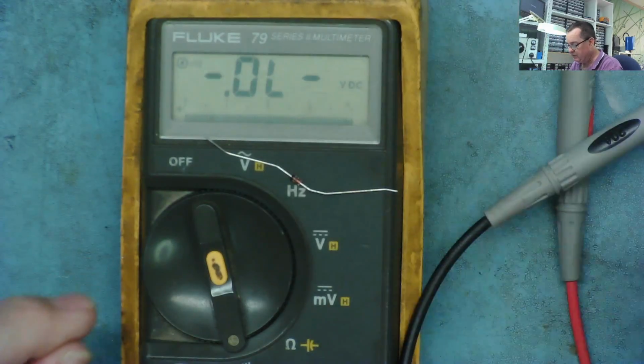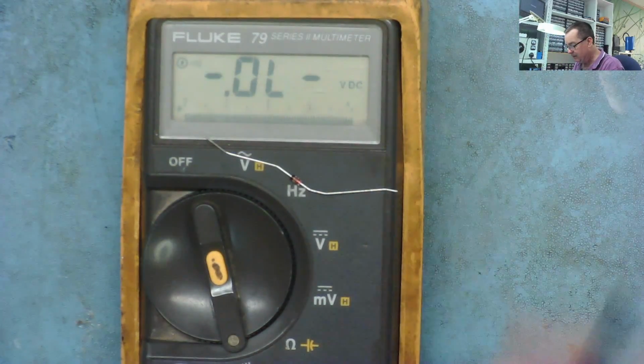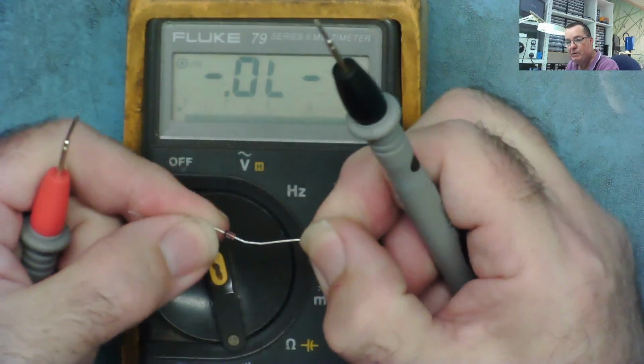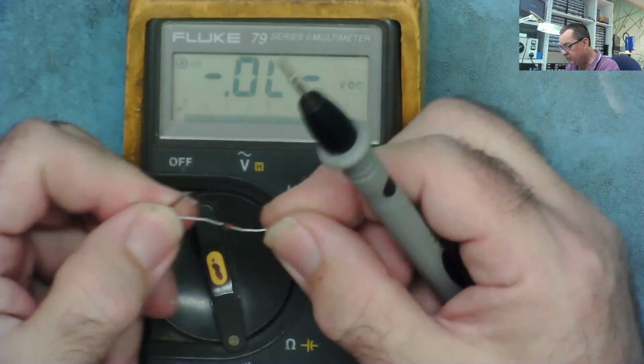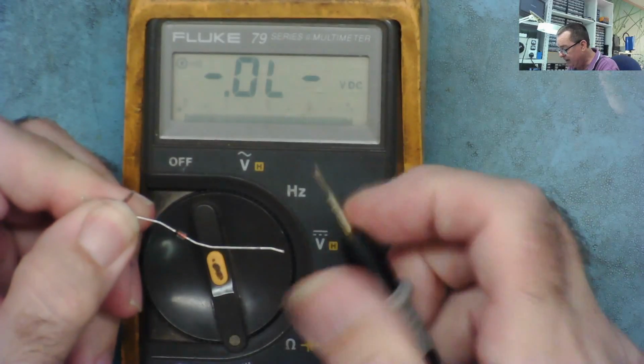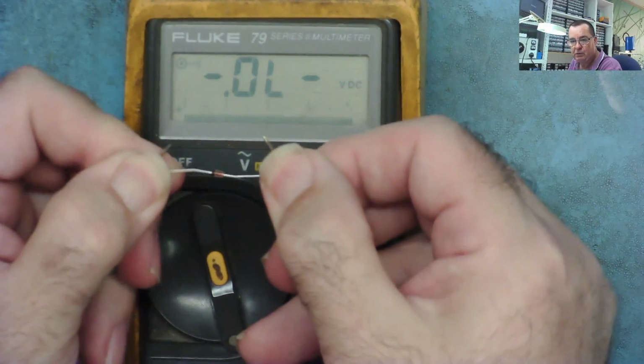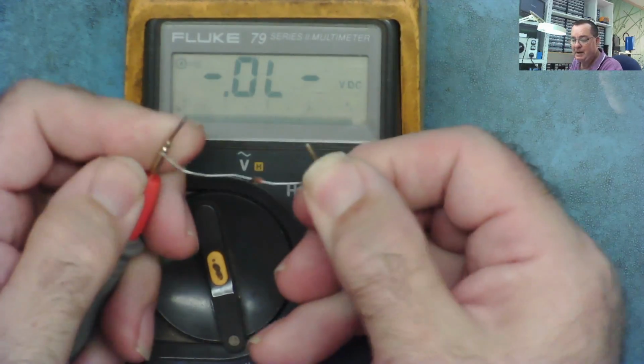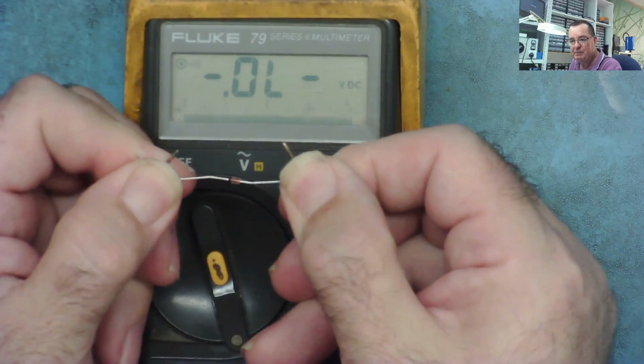So let's take some of the ones we were just looking at and see. This is the 1N4148 signal diode. The cathode, the bar, should be the positive. So put the positive lead to the bar and the negative to here. It doesn't conduct, okay? It's reverse biased. Positive on the cathode is reverse biased.